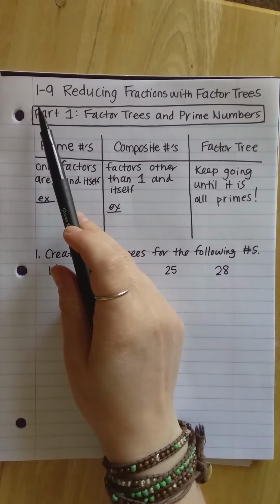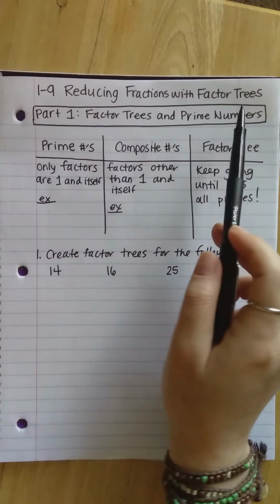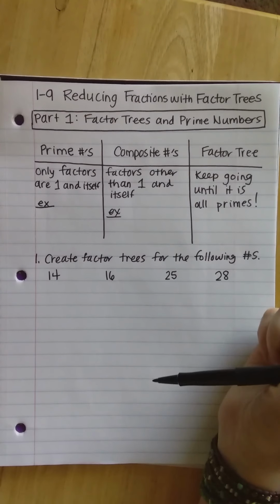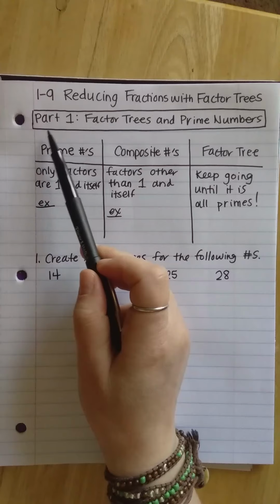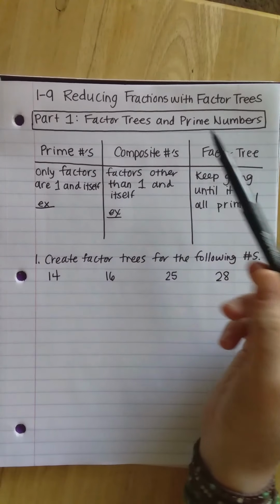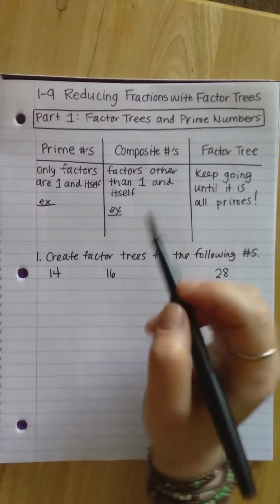We're working on lesson 1-9, reducing fractions with factor trees. This is one of my favorite lessons to do. And we're doing part 1, factor trees and prime numbers. And honestly, I love factor trees. I could do them all day long.